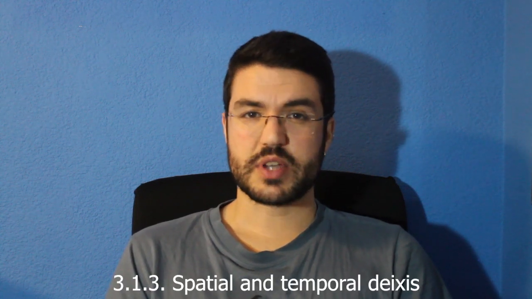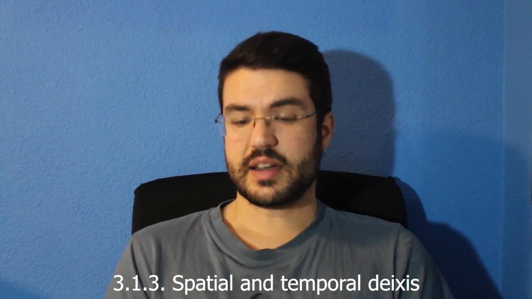Spatial and temporal deixis. So if an element is deictic, it means that it has to be interpreted by reference to the situation here and now. Therefore, deixis is a form of referring that is tied to the speaker's context. The most basic distinction between deictic expressions is near speaker versus away from speaker, because the speaker is considered to be the deictic center.